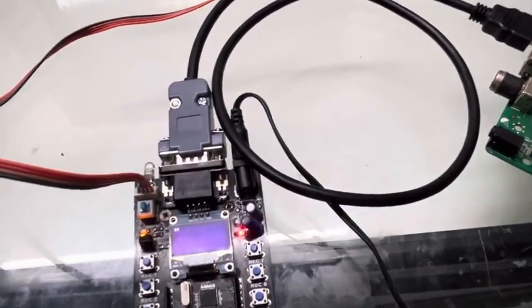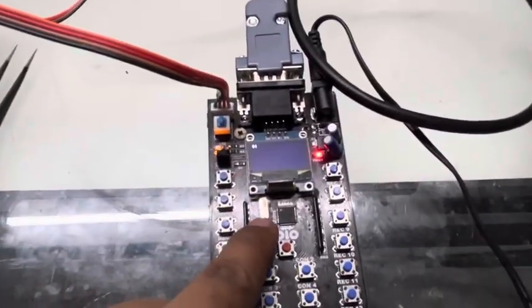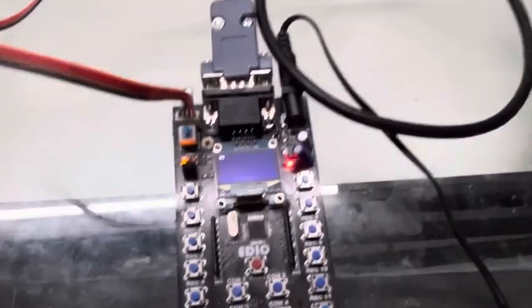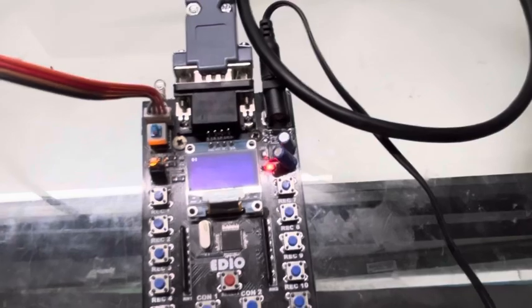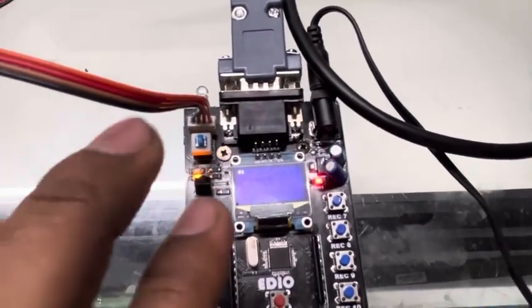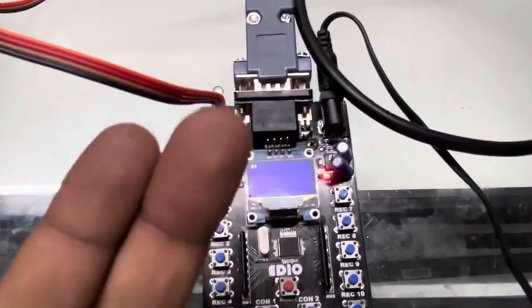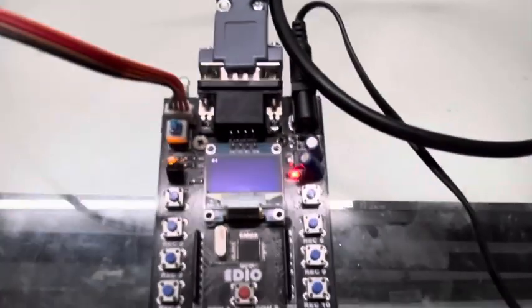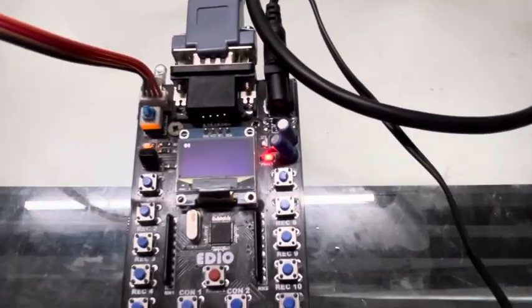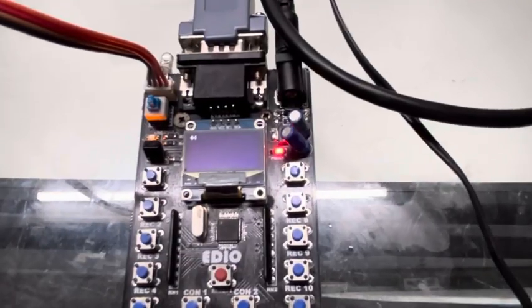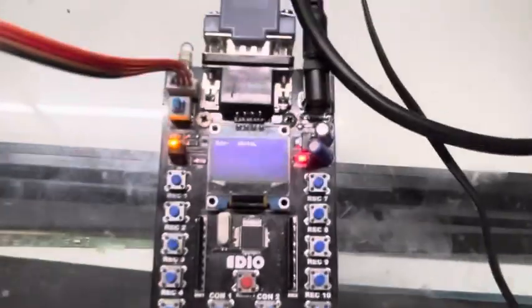The correct method is to connect our tool's RX to the motherboard TX, and our tool's TX to the motherboard RX. Then only you will get the data. But in our tool we have a special function. You don't need to change the RX TX wiring. Just press this button. Automatically RX TX switch. Now I'm going to turn off my motherboard. Again turn on. Look here, I get the data.